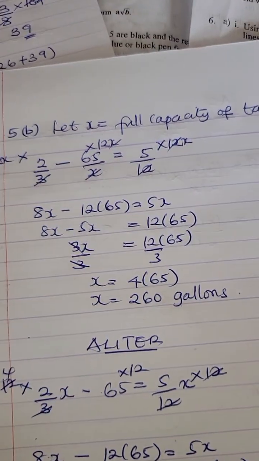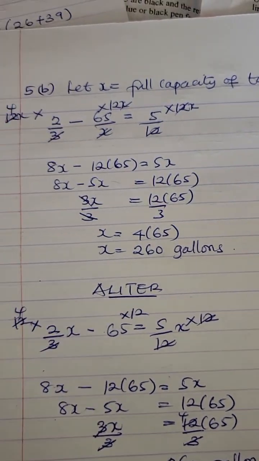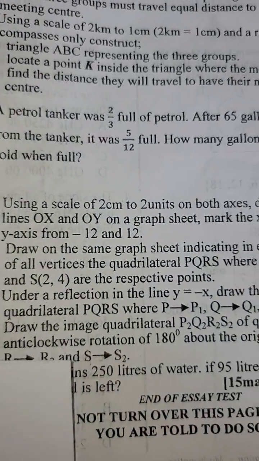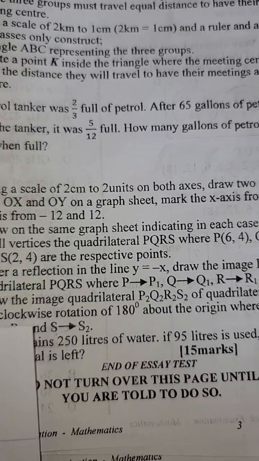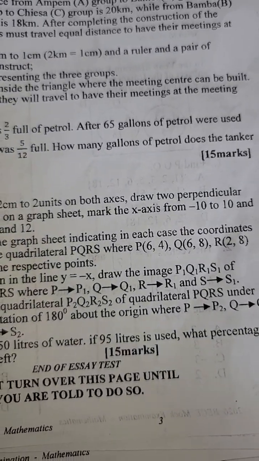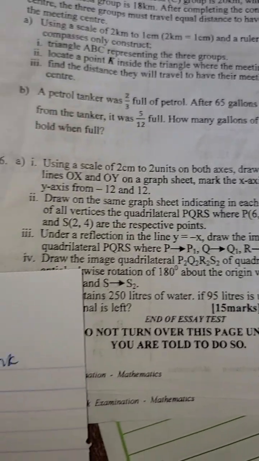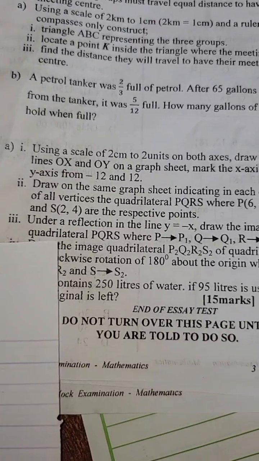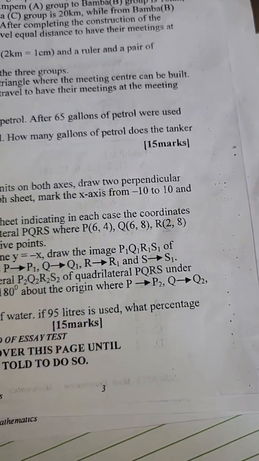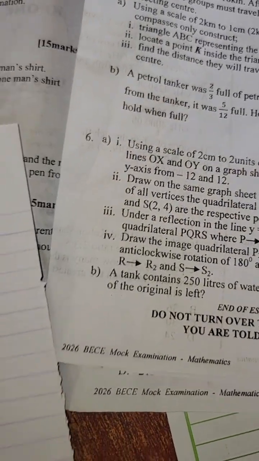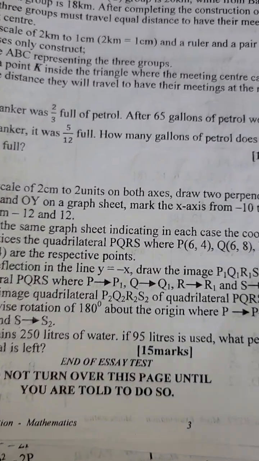The full capacity of the tank is X. So the fractions we are going to use: the petrol tanker was 2/3 full of petrol. After 65 gallons were used from the tanker, it was 5 out of 12 full. How many gallons of petrol does the tanker hold when full? I can decide to use the fraction approach.